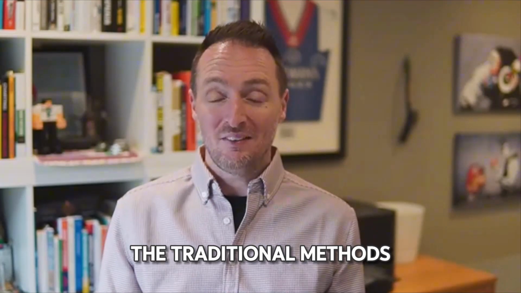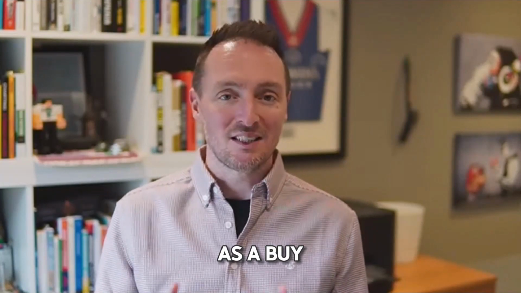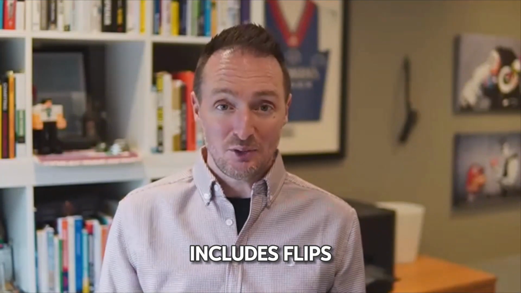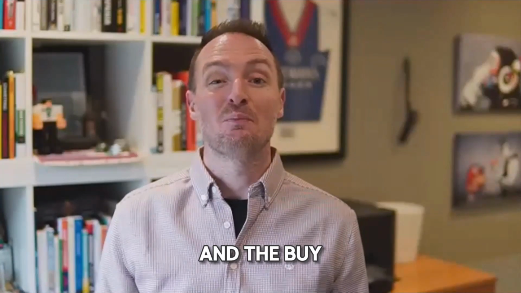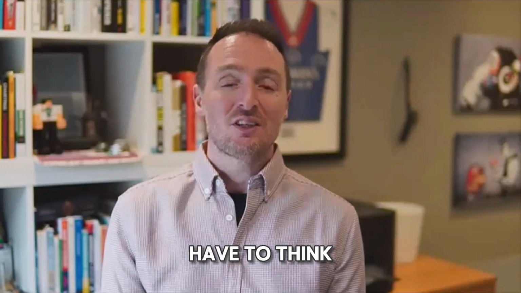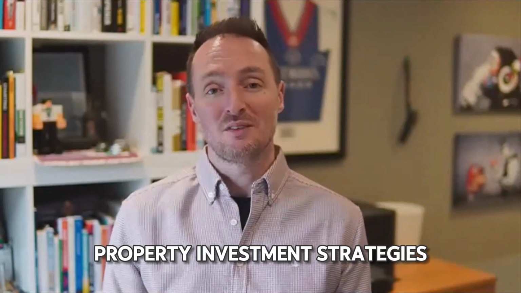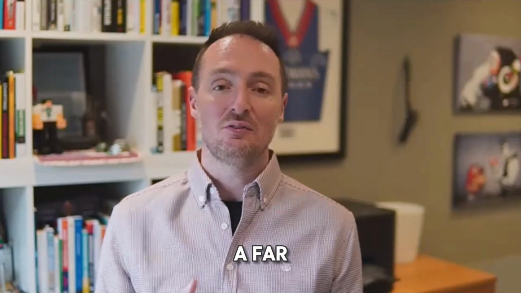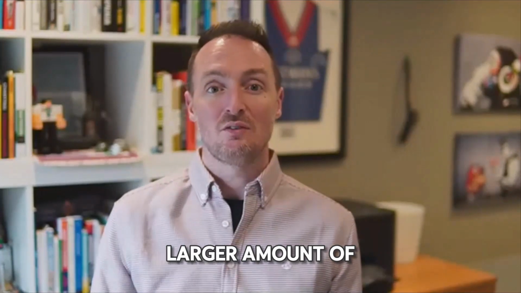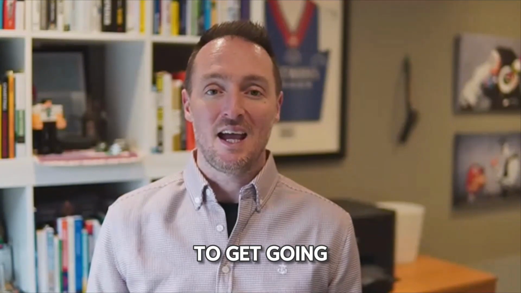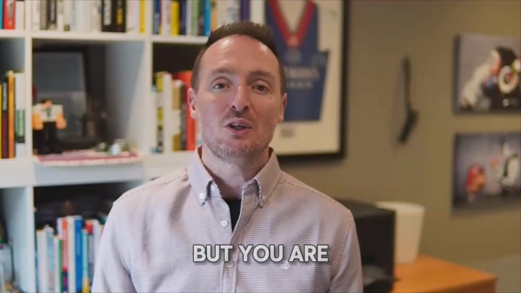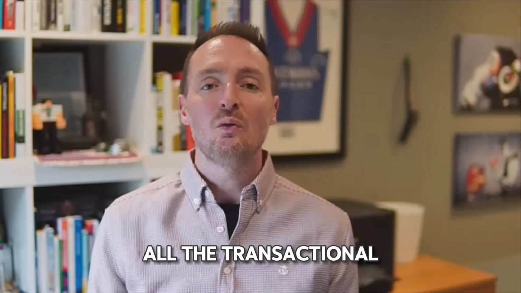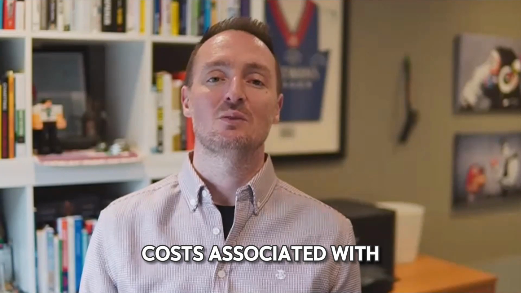Now, the traditional methods include things such as buy-to-lets, it includes flips, it includes all the other various sort of HMOs, and the buy, refurbish, refinance. And the considerations that you're going to have to think about for the traditional property investment strategies is that you're going to need a far larger amount of initial startup capital to get going. Now, don't worry, because this doesn't necessarily need to be your startup capital, but you are going to need to take into account all the transactional costs associated with a purchase.